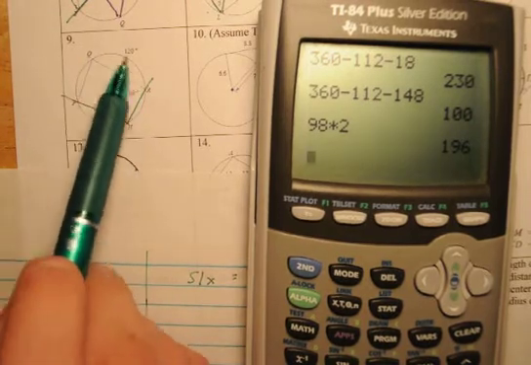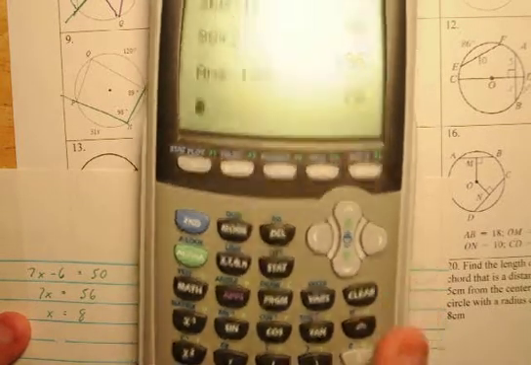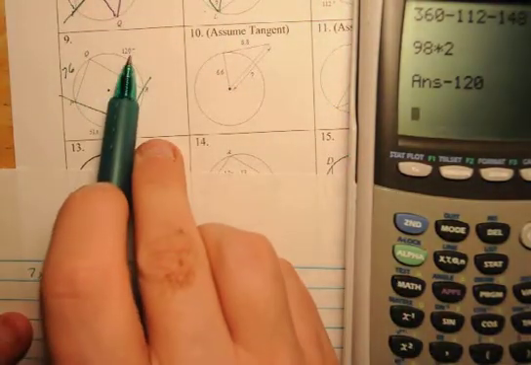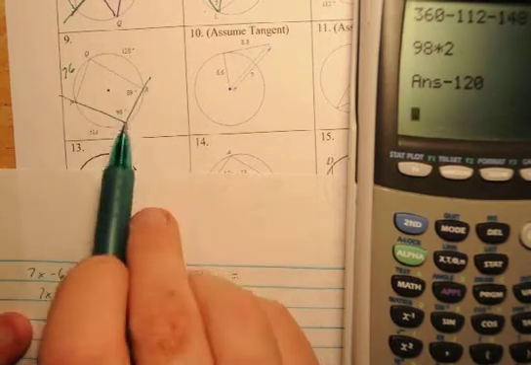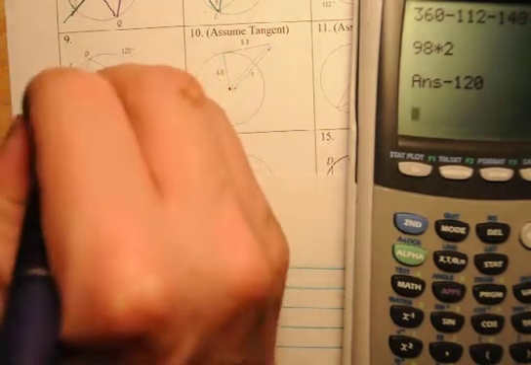So now take 120 away from that, and you get 76. This has to be 76. Because 76 plus 120 is 196, and 196 is double 98. Then you got to rework it.